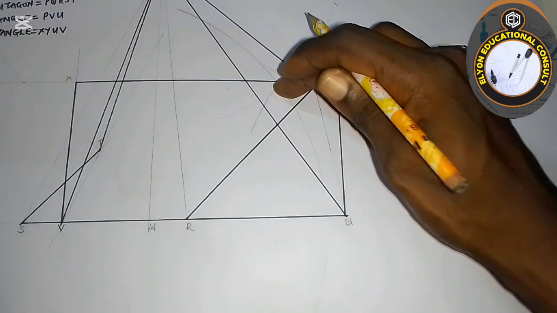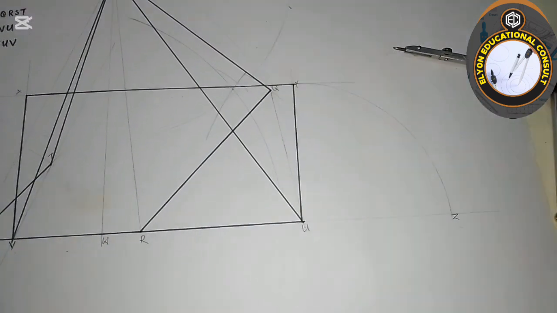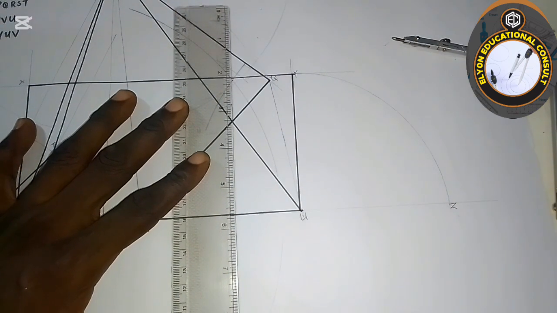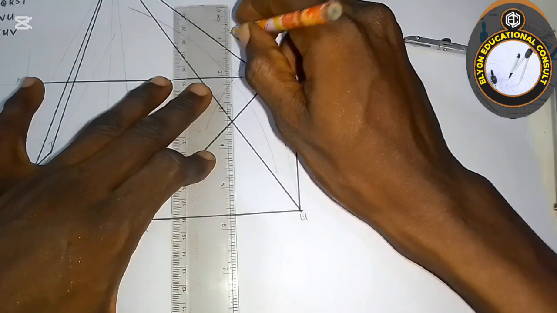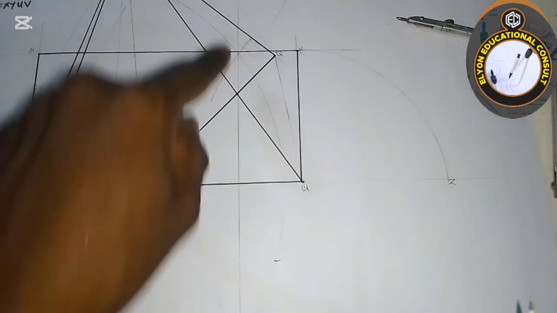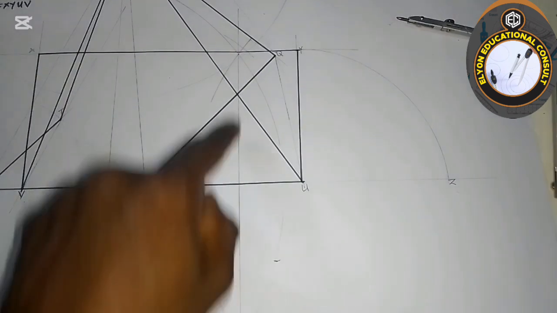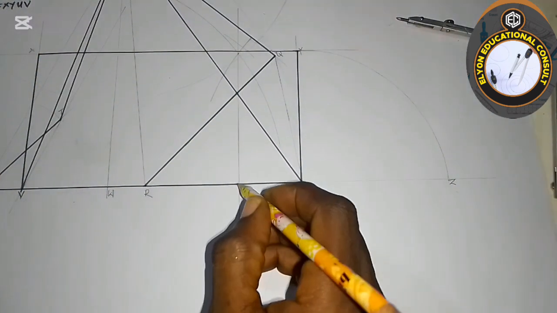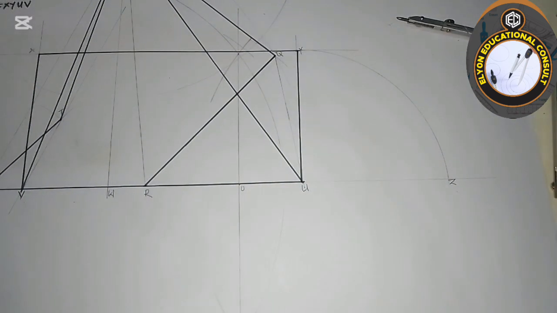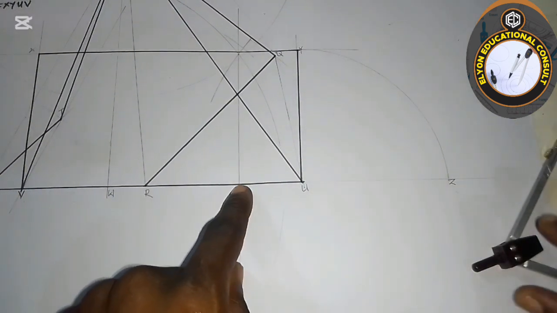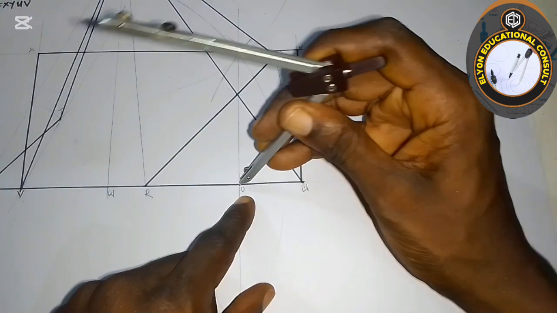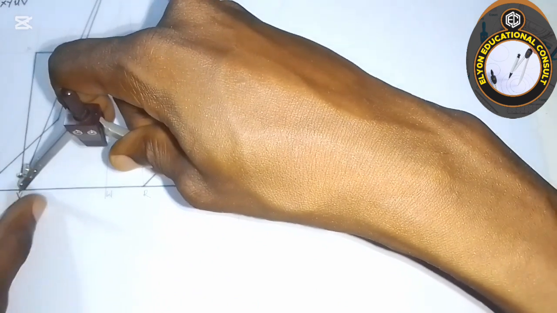This point here. Now I'm going to draw a straight, vertical line to join the points, like that. Where these verticals intersect with this bisector, where it intersects the baseline, we can call that O. Point O. From this point O, I will place the compass and extend to this V.